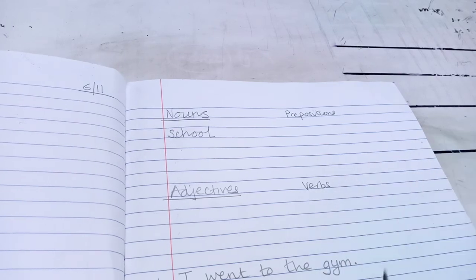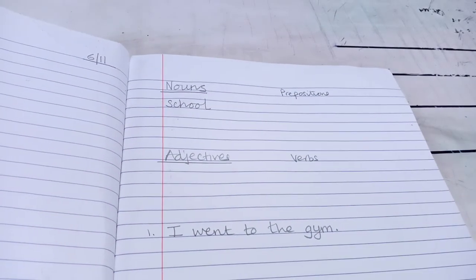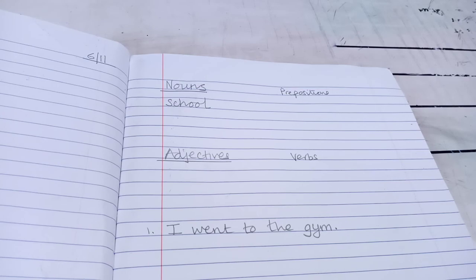Okay. If you can't do it, don't panic. Bring your book in Monday or Tuesday and we'll have a go at it together. Enjoy your weekend.